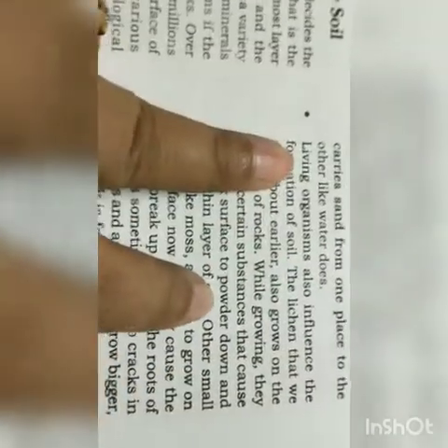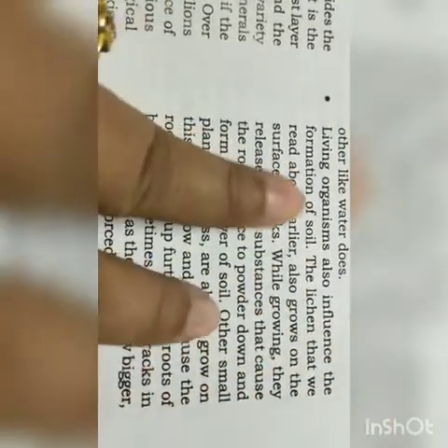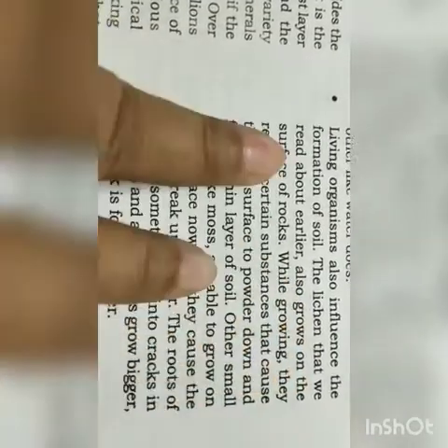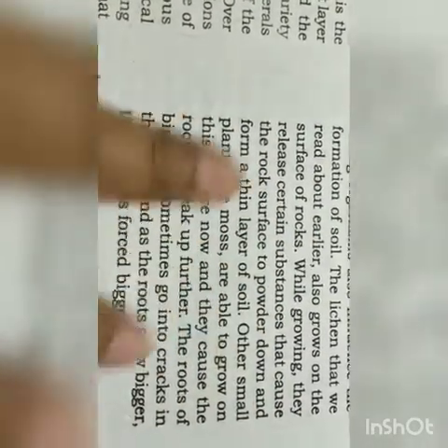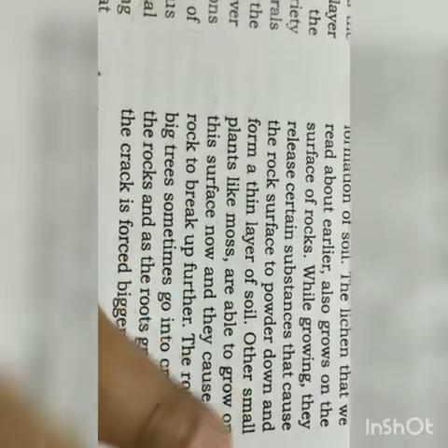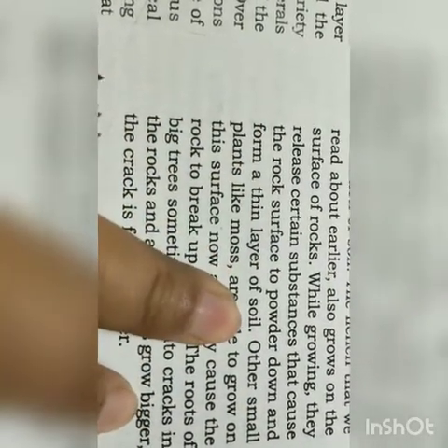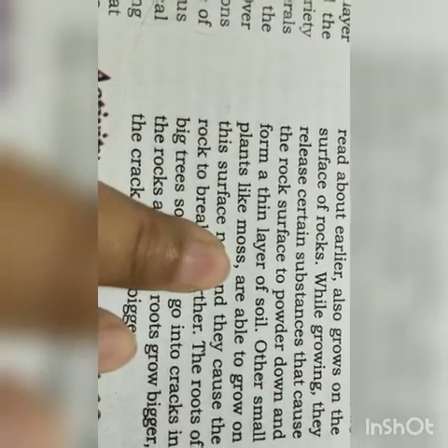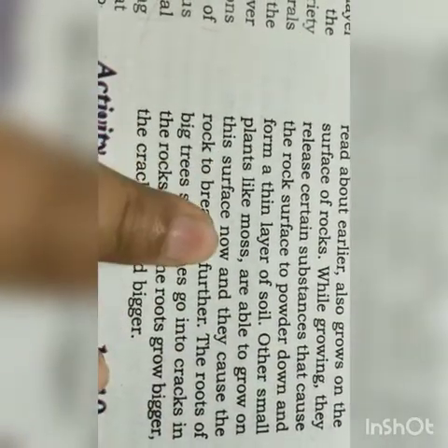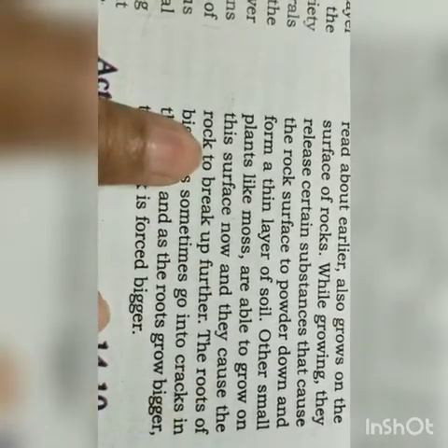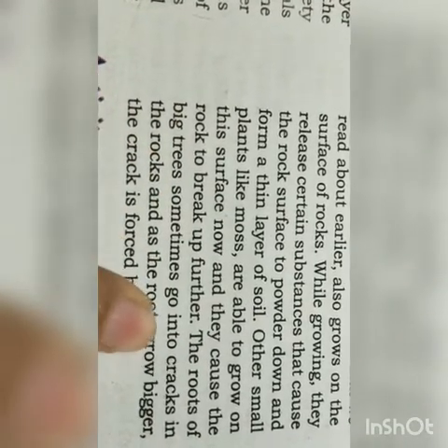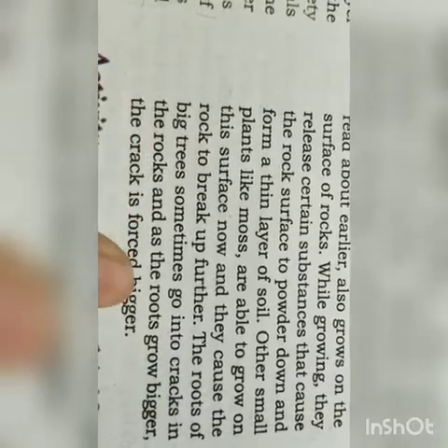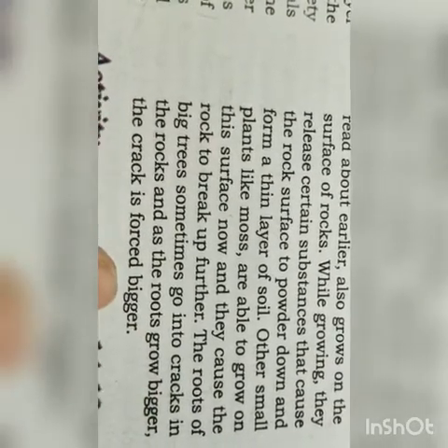Okay. Living organisms also influence the formation of soil. The lichen that we read about earlier also grows on the surface of rocks. While growing, they release certain substances that cause the rock surface to powder down and form a thin layer of soil. Other small plants like moss are able to grow on this surface now and they cause the rock to break up further. The roots of big trees sometimes go into cracks in the rocks and as the roots grow bigger, the crack is forced bigger.